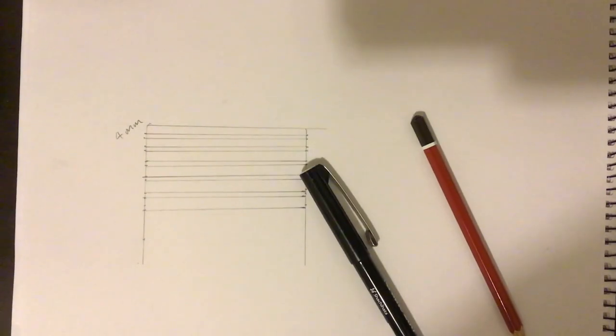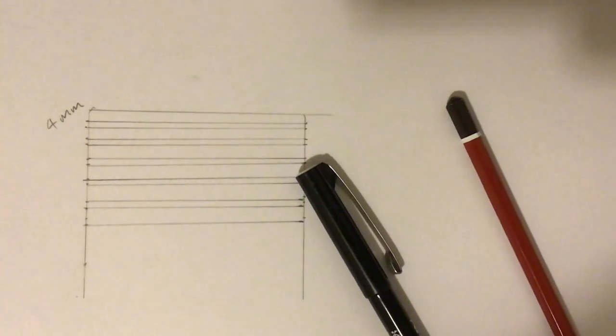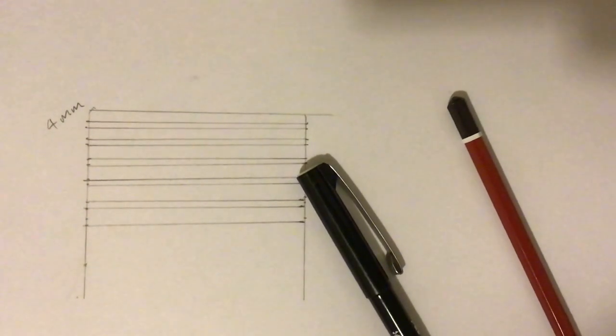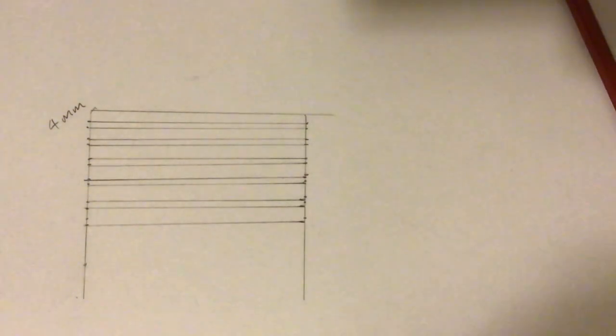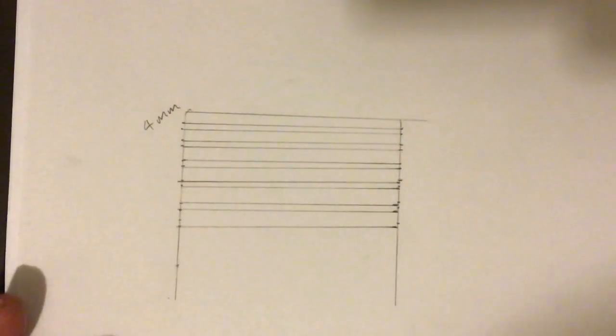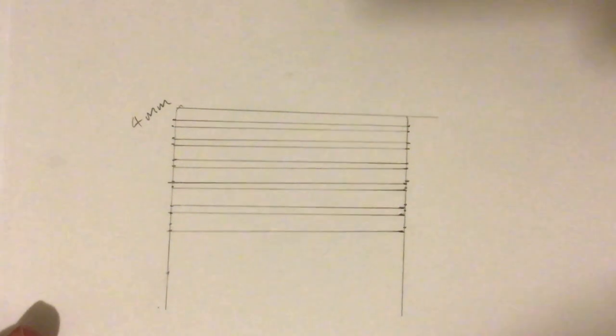Okay, that's my lettering done. Let's just zoom in a little bit so you can see what I'm doing here. Okay, we're all in focus. Fantastic. So from here, maybe I'll just move that to the middle. Sorry about that. And we'll zoom in just a little bit more.